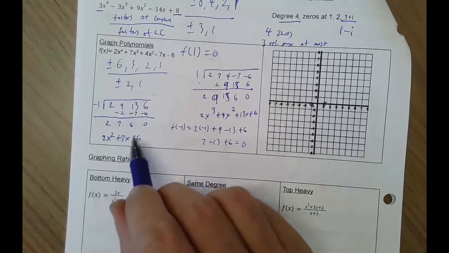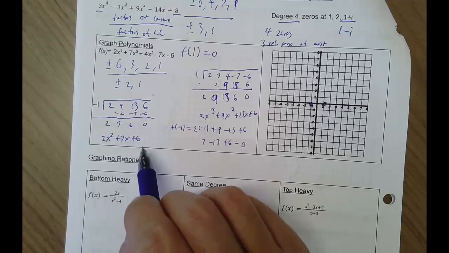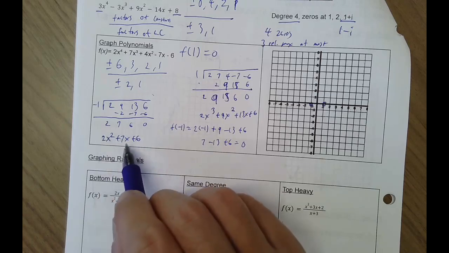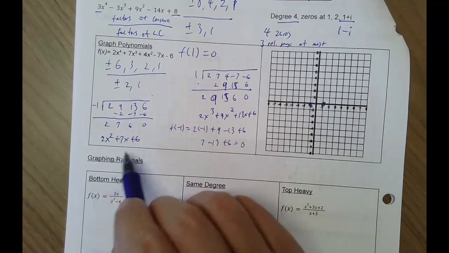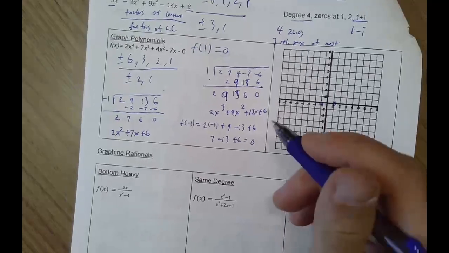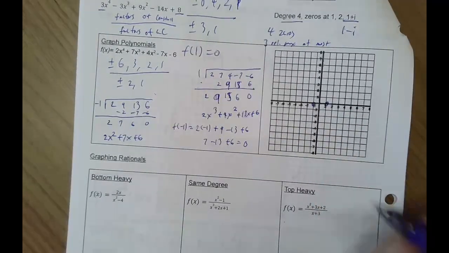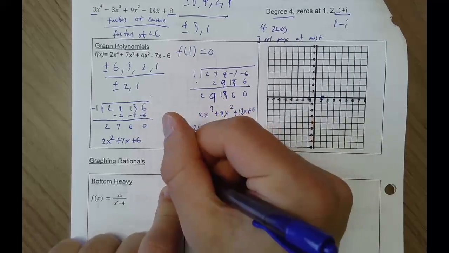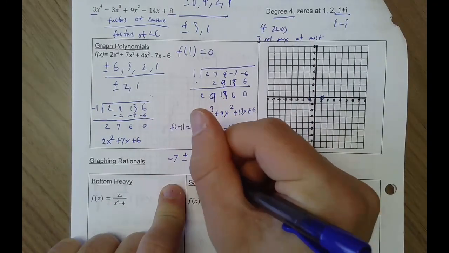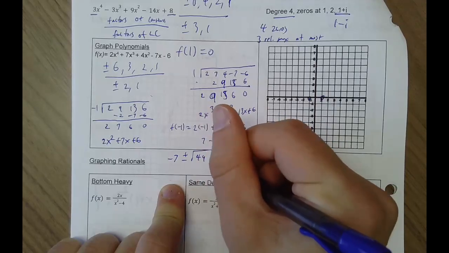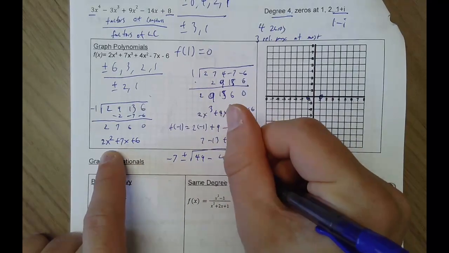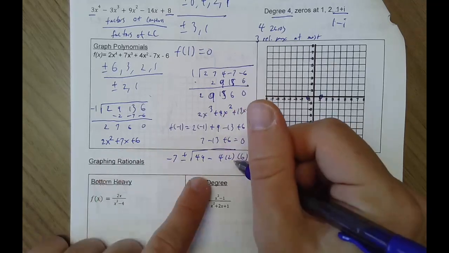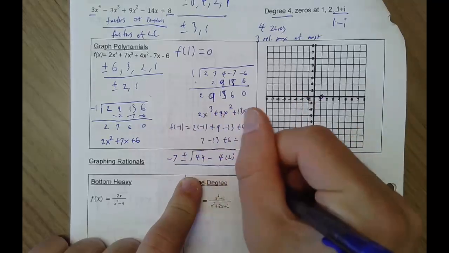And here we could do quadratic formula, or we could factor, because we have something we can factor here, or we can solve. We don't have to plug in numbers anymore. So we would do -7 plus or minus the square root of 49 minus 4 times 2 times 6, over 4. That's 48 over 4.